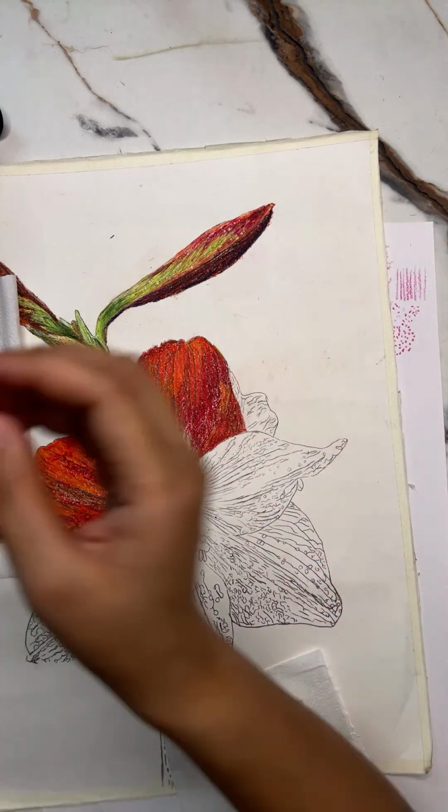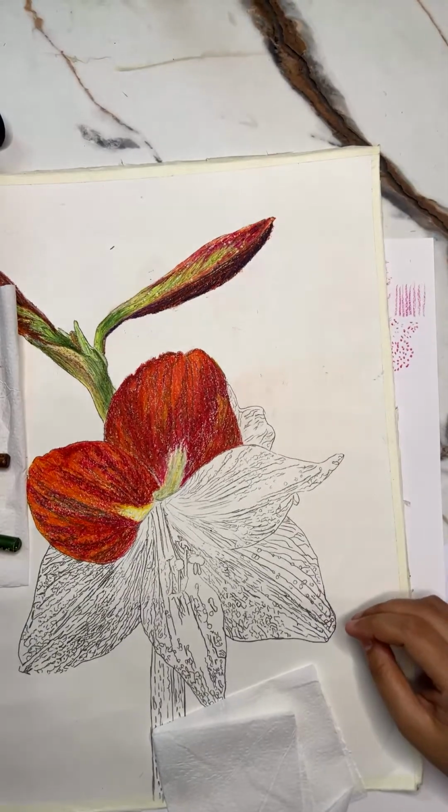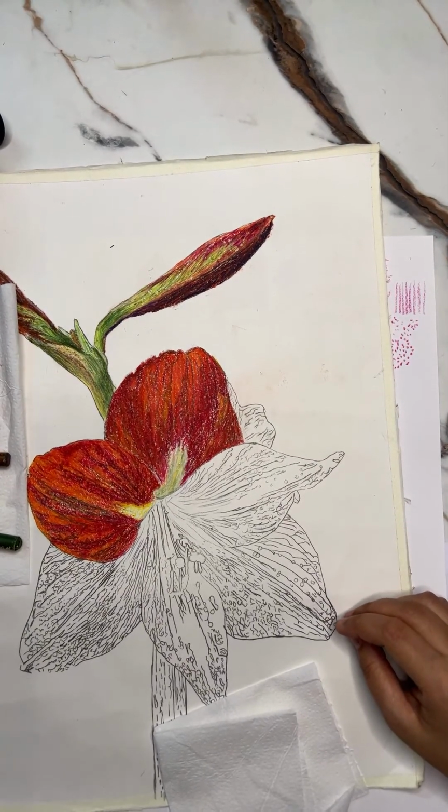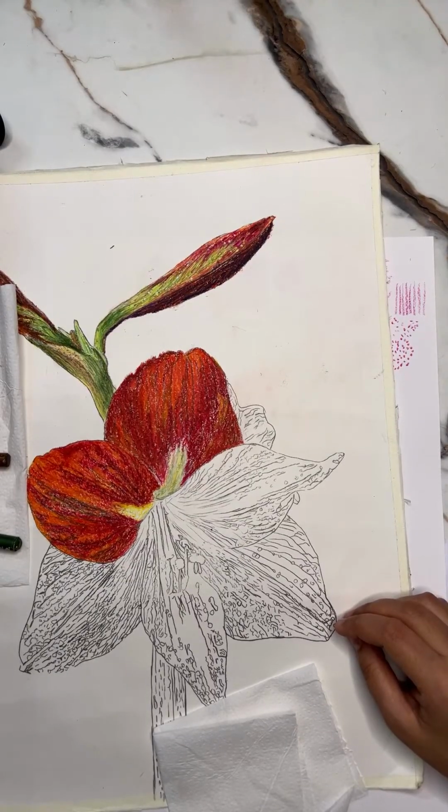So more layers will go. I don't know why it is blurring again and again.